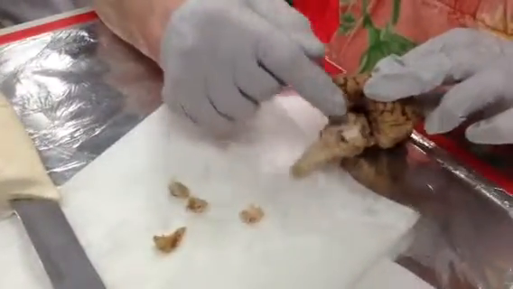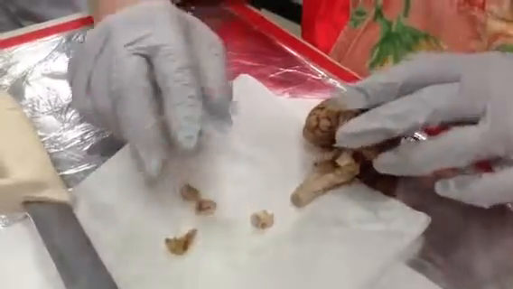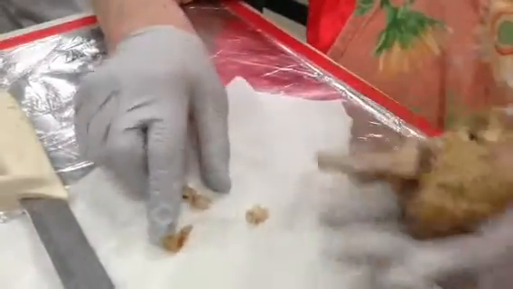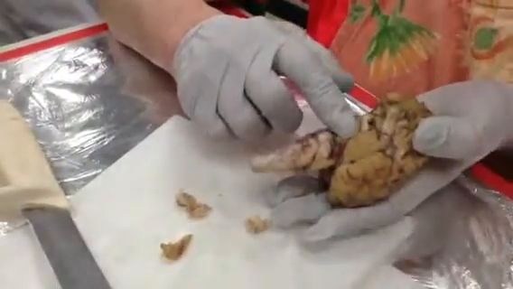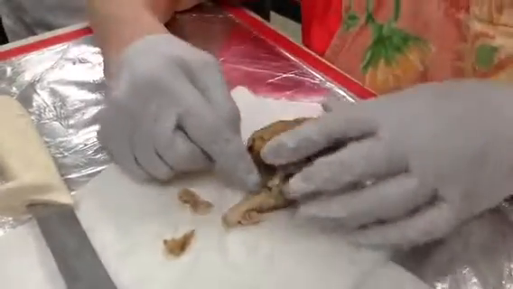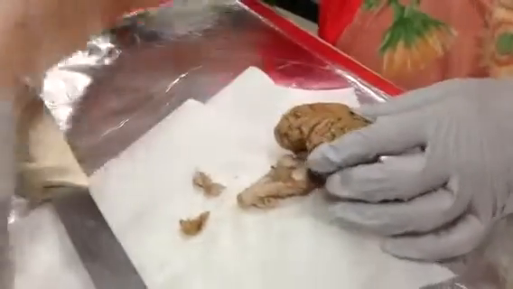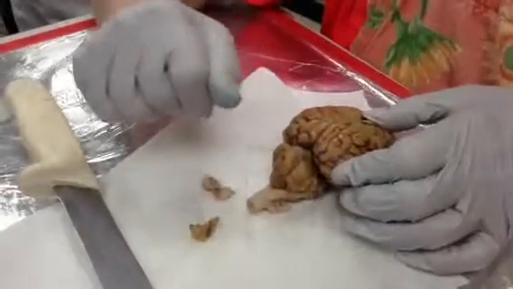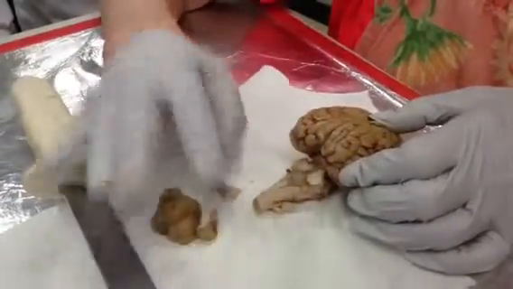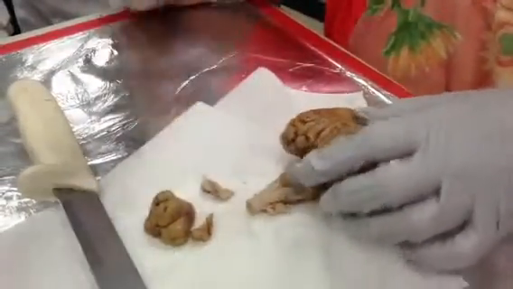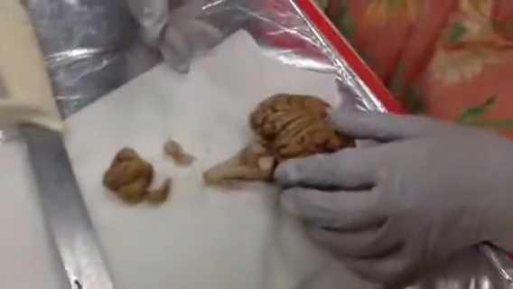Now, these guys are the cerebellar peduncles. Remember we had cerebral peduncles here and here? Mm-hmm. These are cerebellar peduncles. They supported that. Take them off. These columns support the cerebellum.